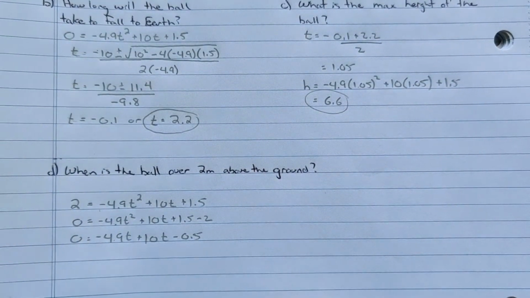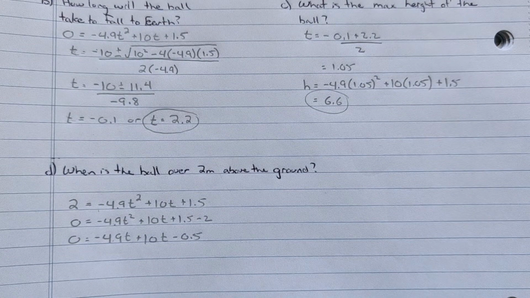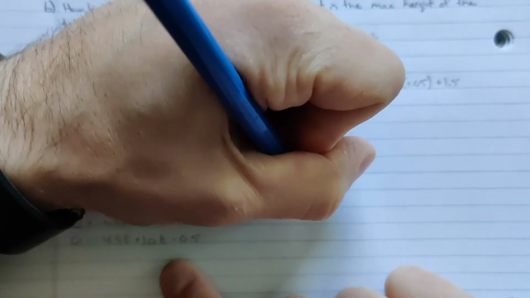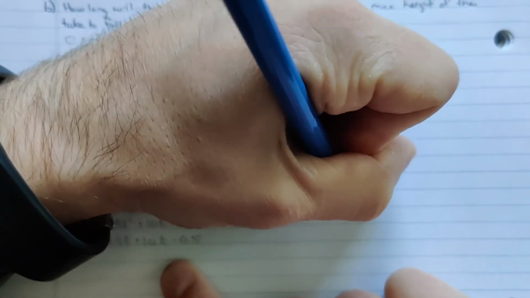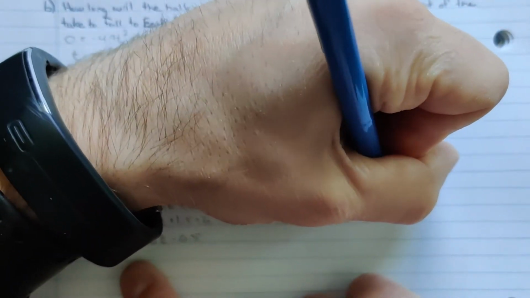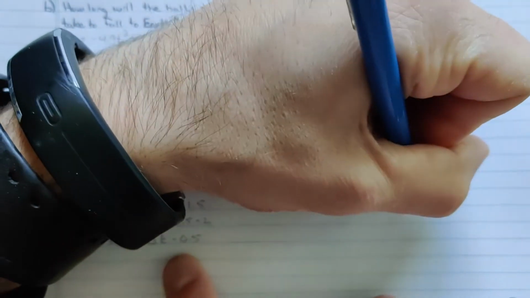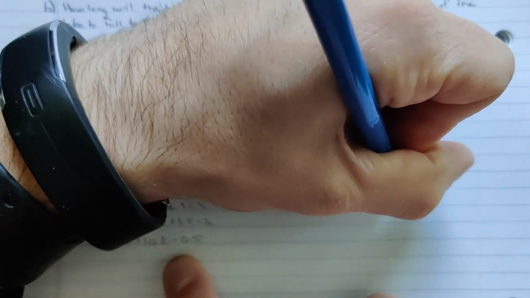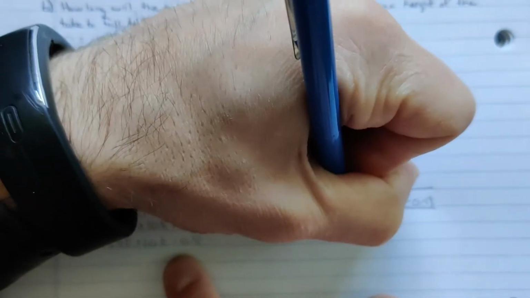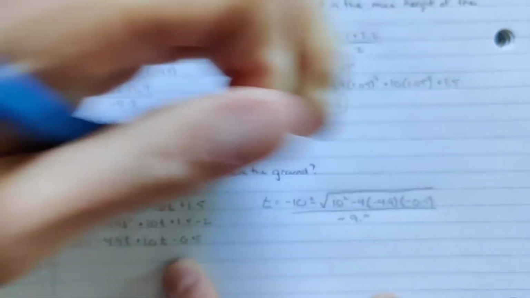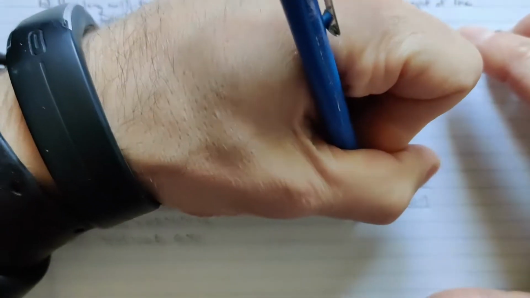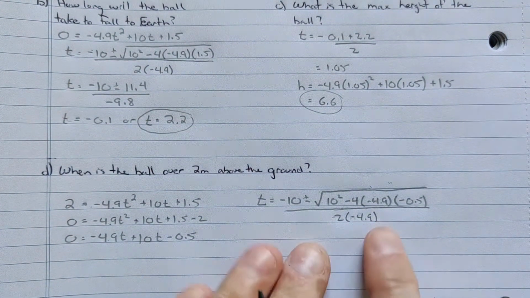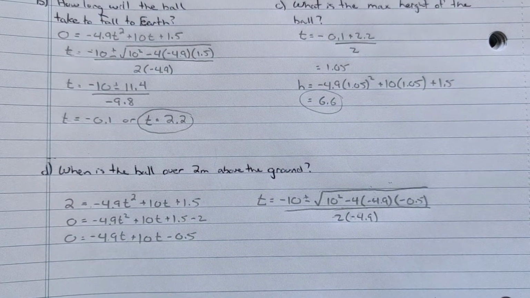So we have our A, B, and C, and we can plug that into the quadratic equation and solve this one for the times that we're looking for. So negative b plus or minus the square root of b squared minus 4 times A times C, all over 2A. Sorry, jumping ahead of myself here and calculating it. 2 times negative 4.9. So I'm just plugging that into the equation, and then I'll work that out.